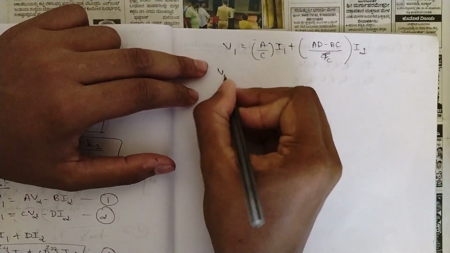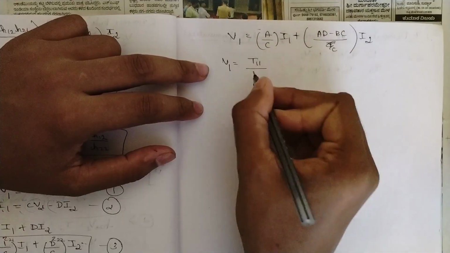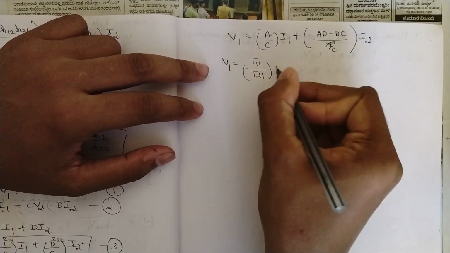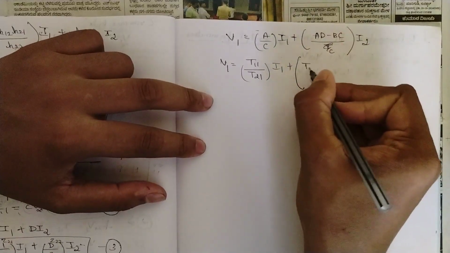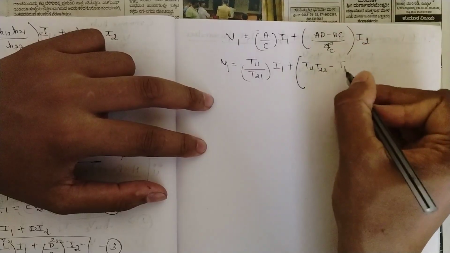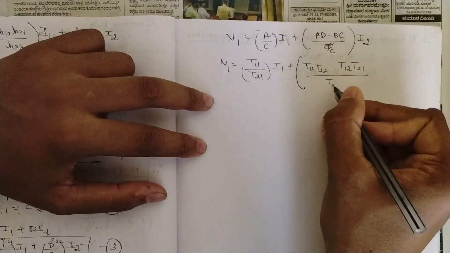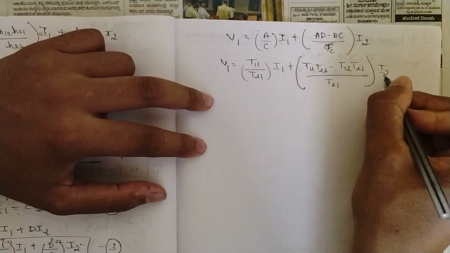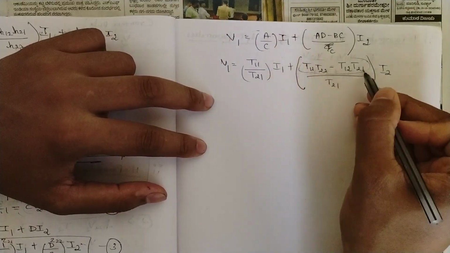A can be written as T11, C can be written as T21, I1 plus A into D. So A is T11, D is T22, B is T12 and C is T21, divided by T21 I2.